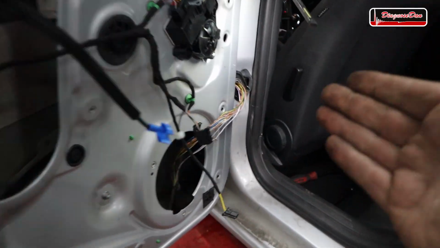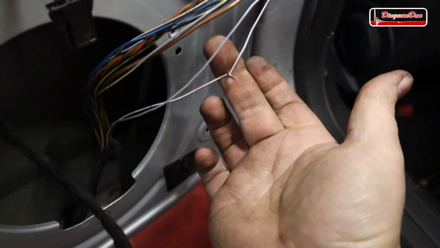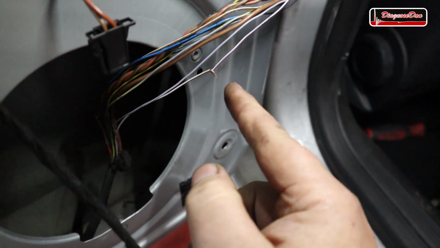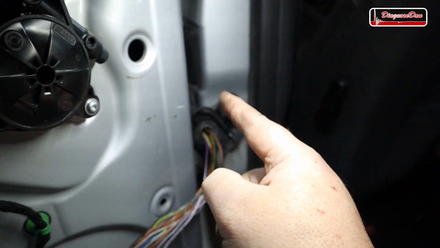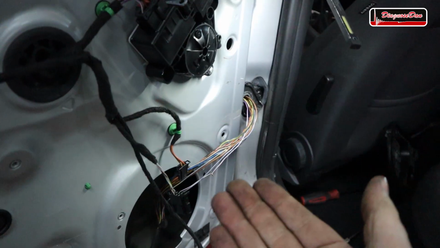Just to show you guys the fix, I cut out the rotten piece of wire and I twisted the good parts back together for now. So now we got a solid connection. I also connected the connector again the wrong way around. Obviously, it needs to go through the door, but I still need to call the auto shop.